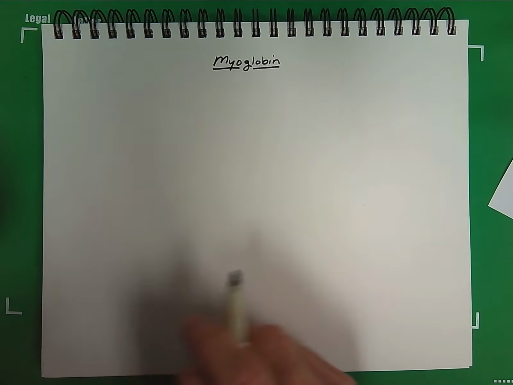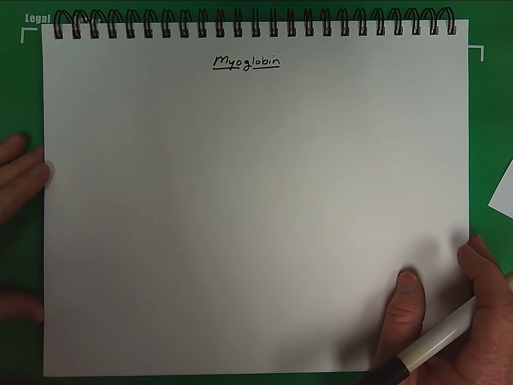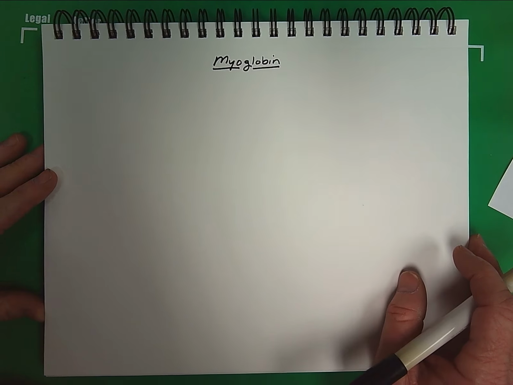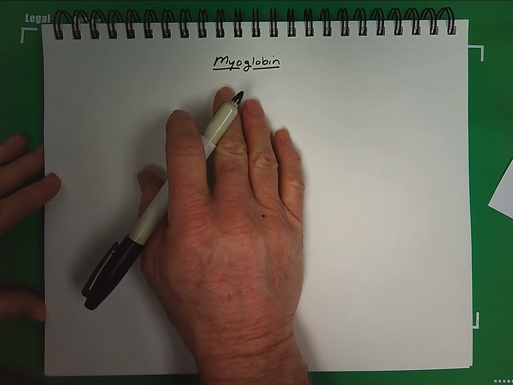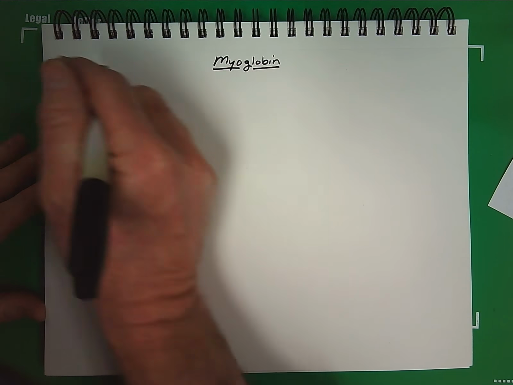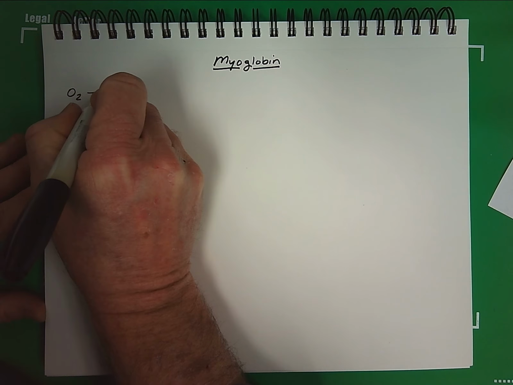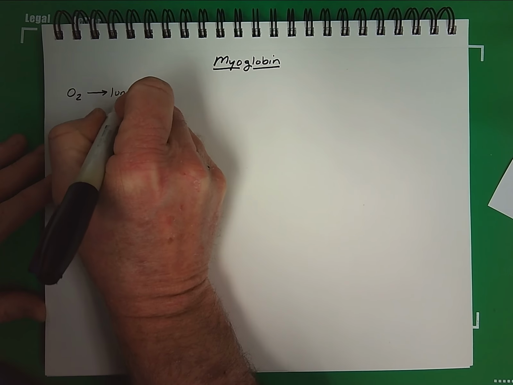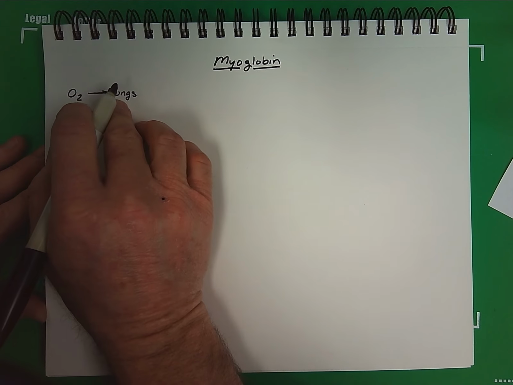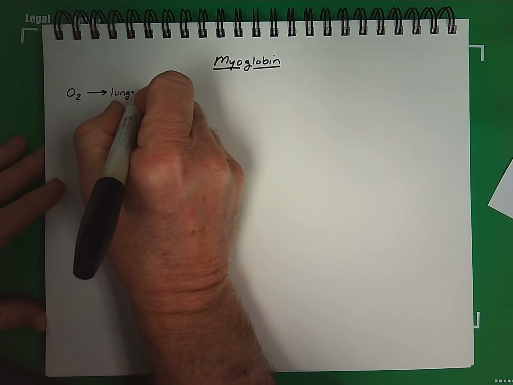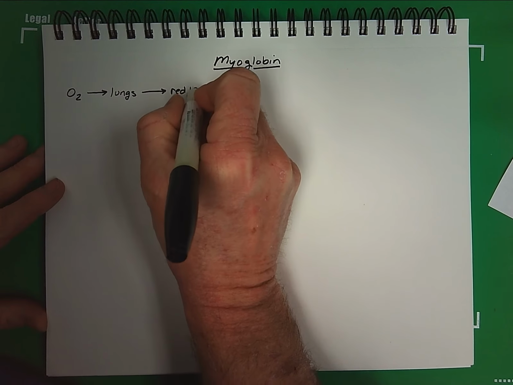Okay, in this video, let's take a look at the structure and functional properties of myoglobin. Now, before we get directly into myoglobin, let's recall the transport of oxygen in the body. We have oxygen that we breathe, which enters our lungs. The oxygen is transferred across the epithelial lining of the lungs, enters the blood, and enters red blood cells.